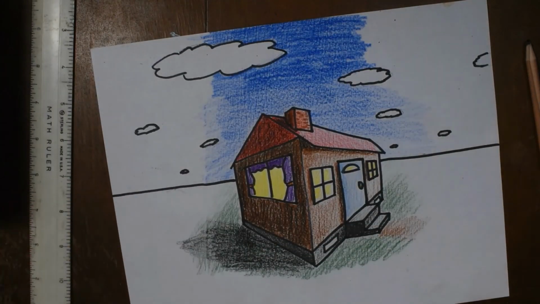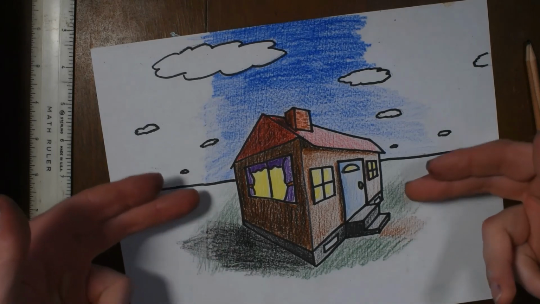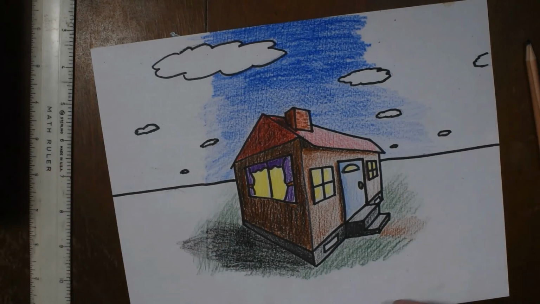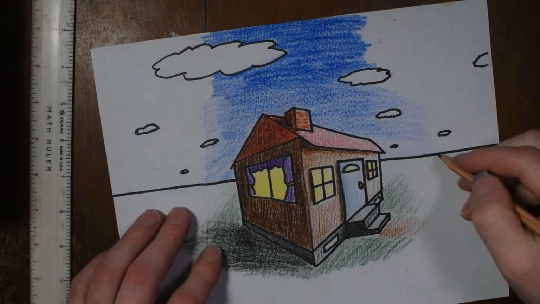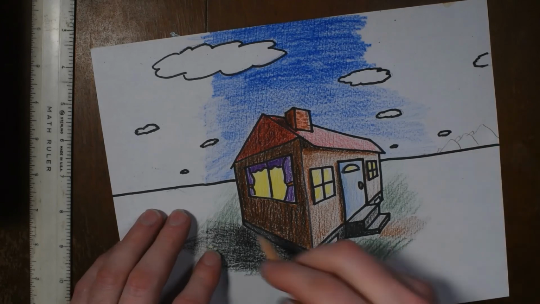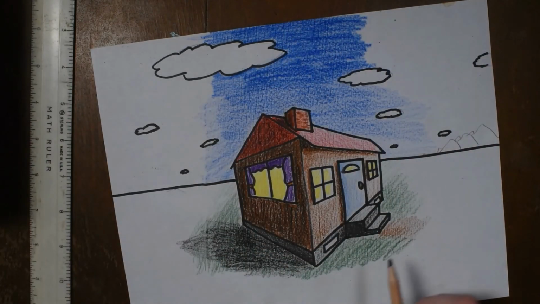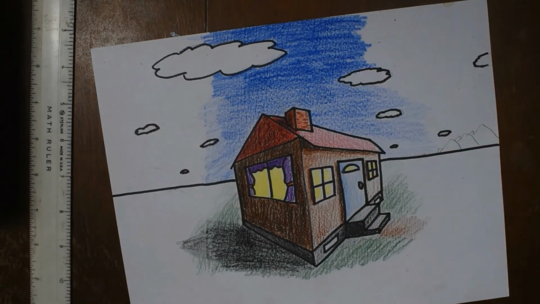You know, trees. And if you did trees, they'd be larger here, and then the trees would get smaller as they go back. Even things on the horizon, maybe mountains. You know, you could do mountains in the background. You can have little things going on. Hot air balloon, birds in the sky, all those kind of wonderful things. So go ahead, give it a shot.